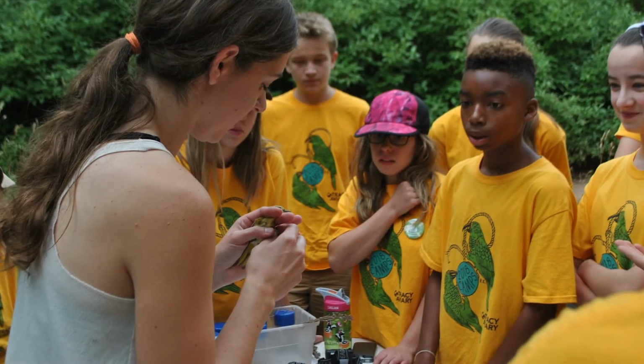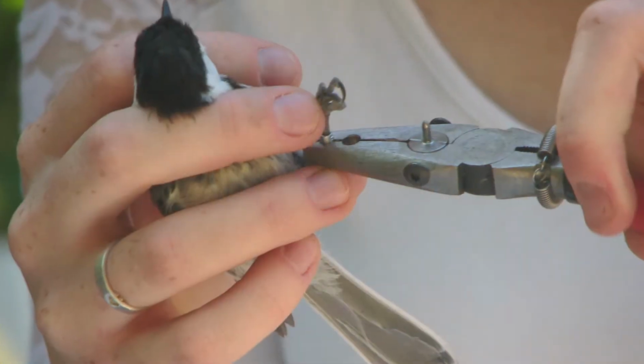For example, Mark recapture methods use bird banding to estimate population sizes. Mark recapture methods are usually used when it would be really hard or even impossible to individually count all of the members of a group.